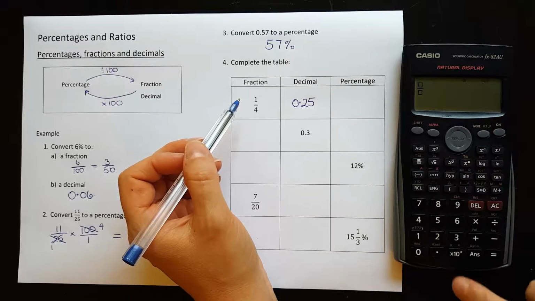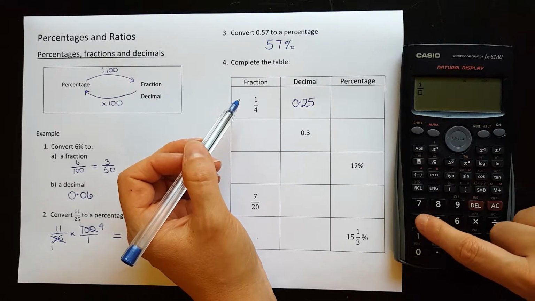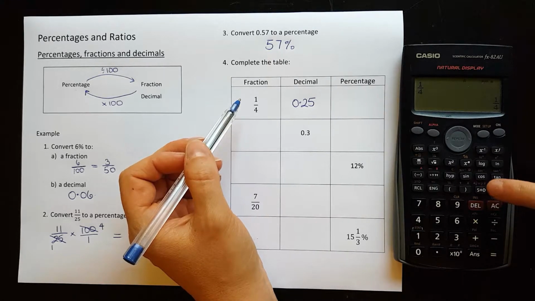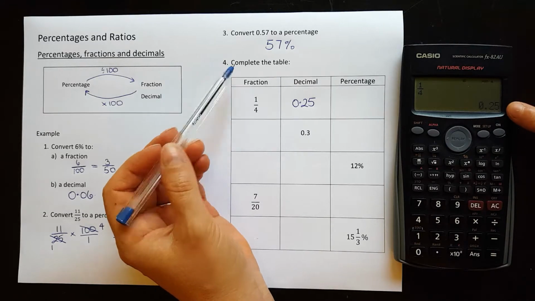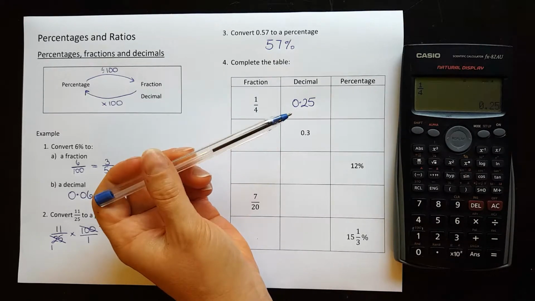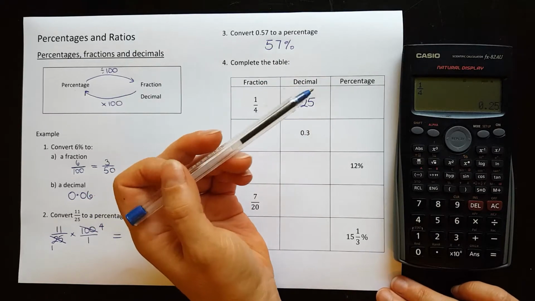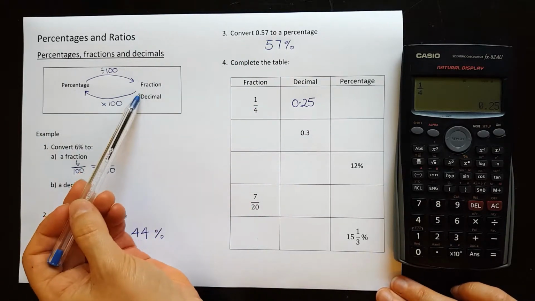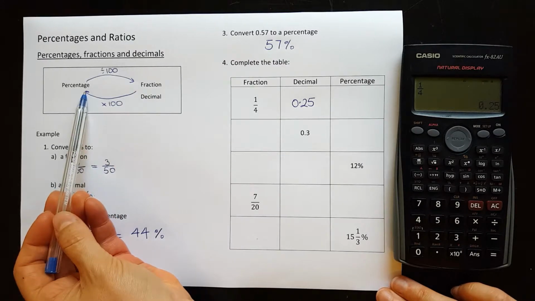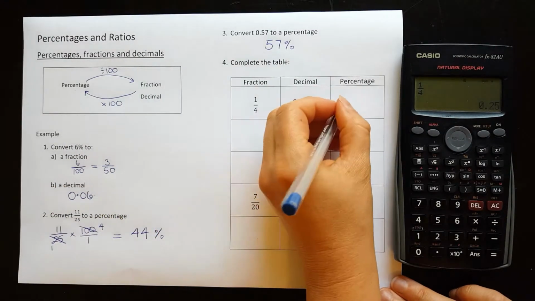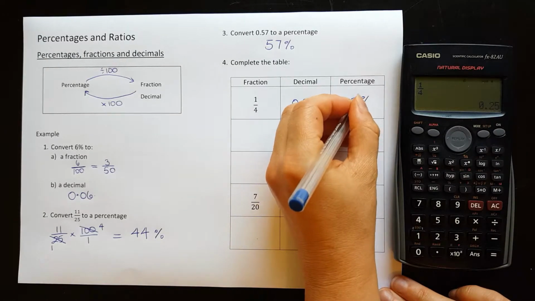So you could type in 1/4 like that and press equals, and it will give you the fraction. But on most calculators, you'll have a button that will convert that to a decimal, and there it is, 0.25. Now to change that into a percentage, we want to multiply by 100. So all I have to do is jump this over 2 spots, making that 25%.